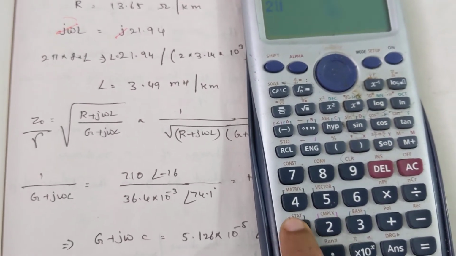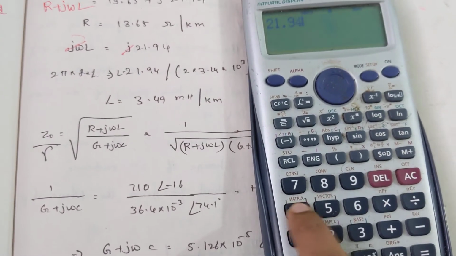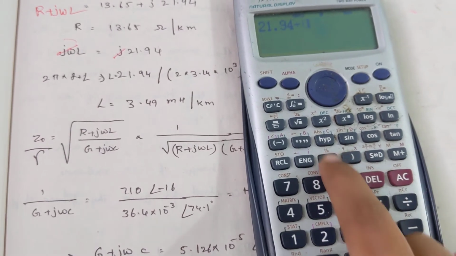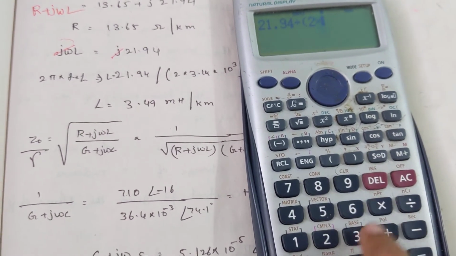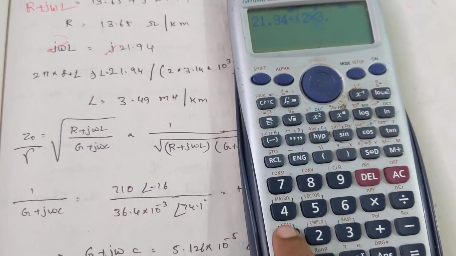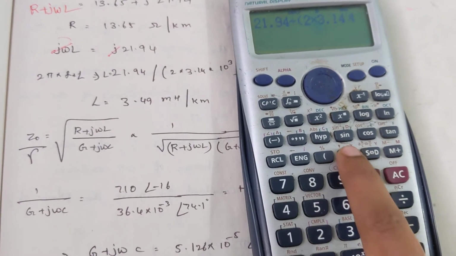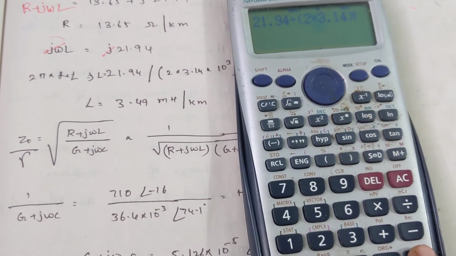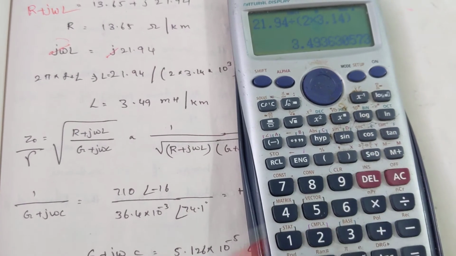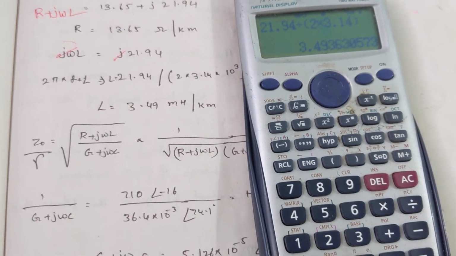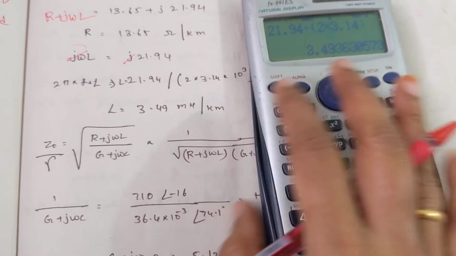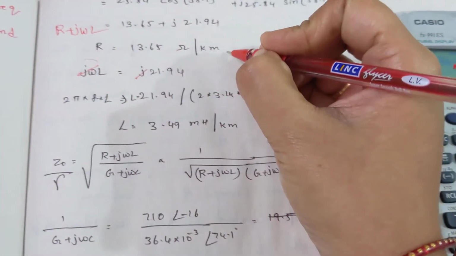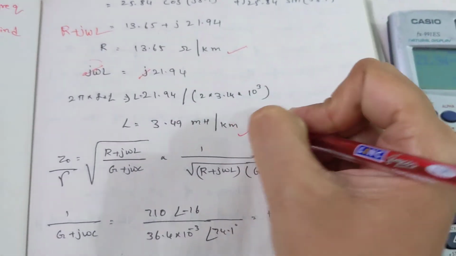So 21.94 divided by 2 into 3.14 will be around 3.49 millihenry per kilometer. Right now we've calculated what R and L are.